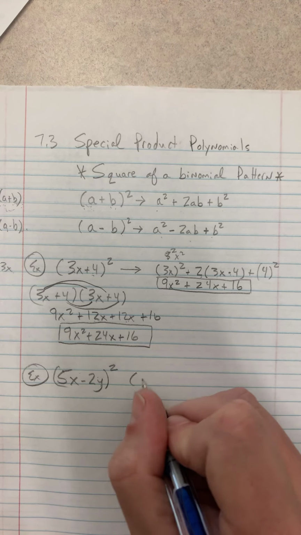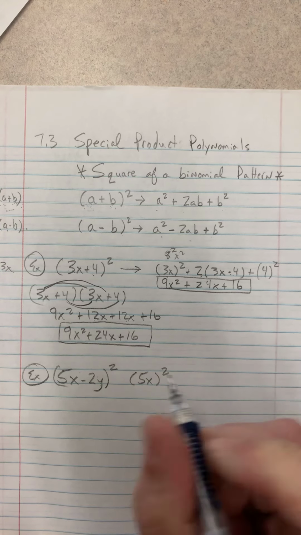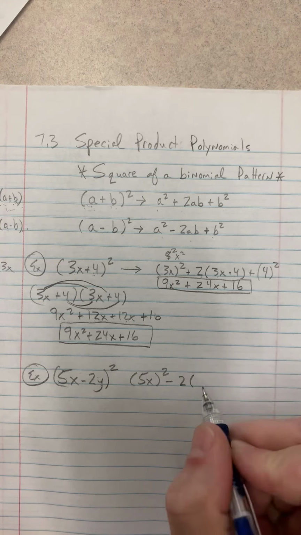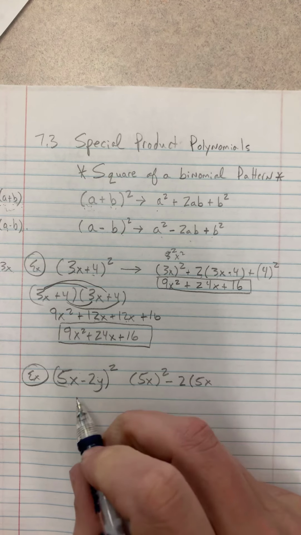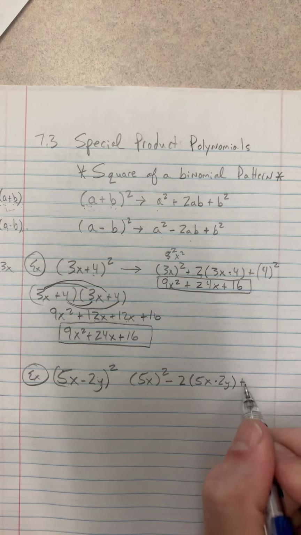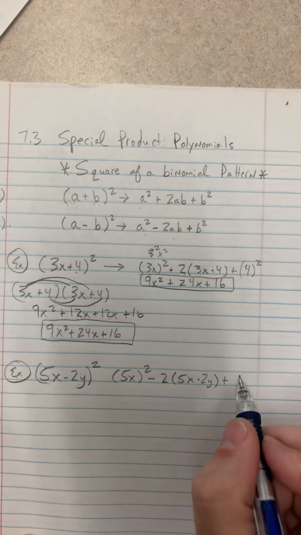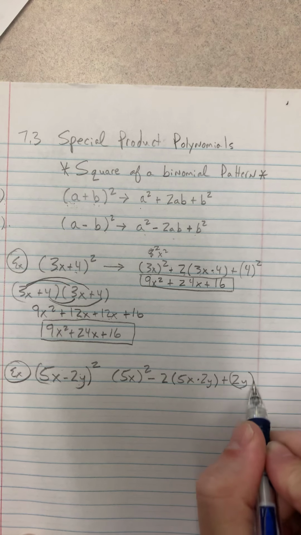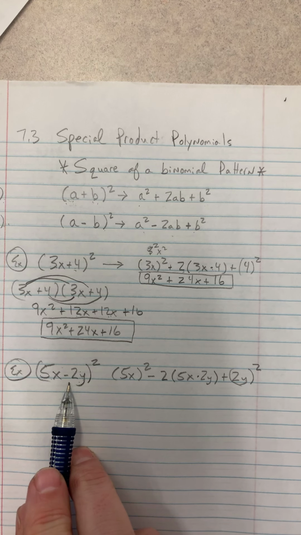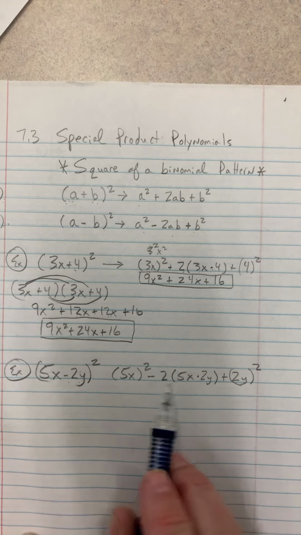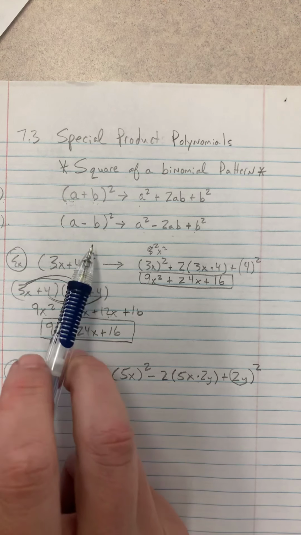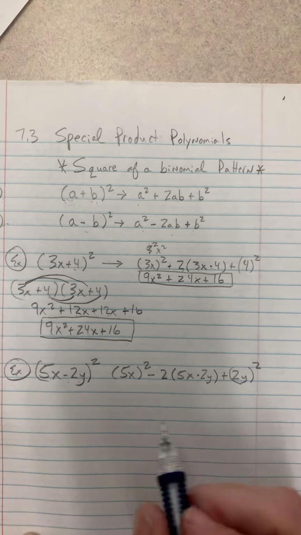Again, if I use the pattern, I take the A term and I square it, which is 5x, minus 2 times 5x times 2y, plus my B term, 2y squared. Why is this plus? Because it's going to be a negative times a negative. This will be negative because you are adding two negative numbers. That's why it was negative up here and why it is down here.